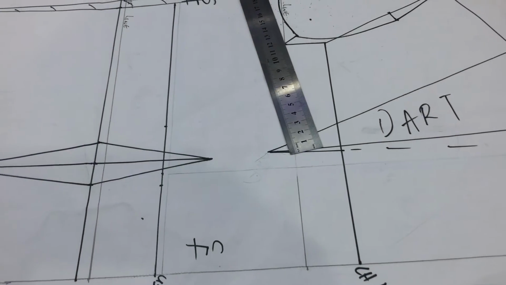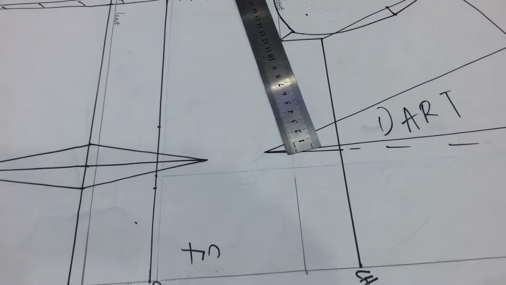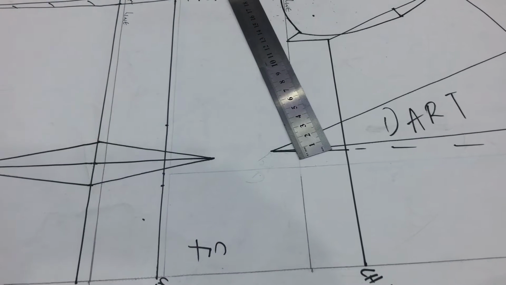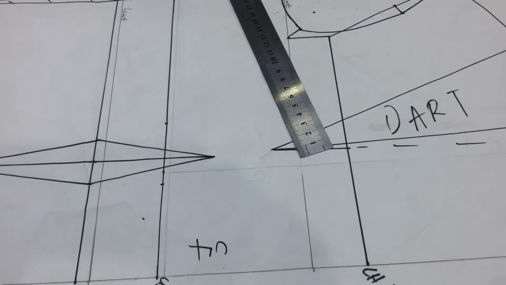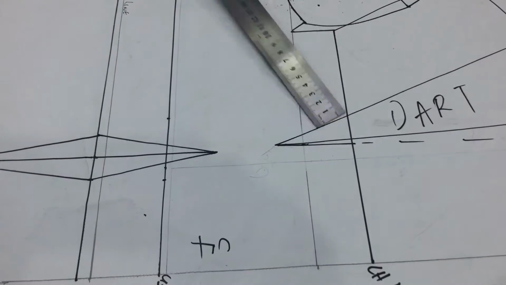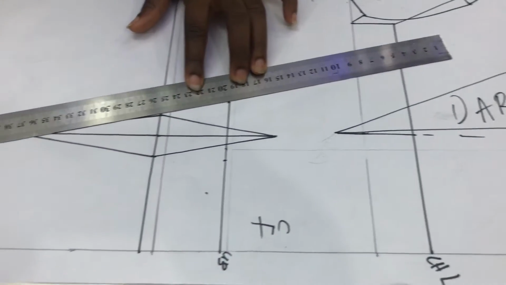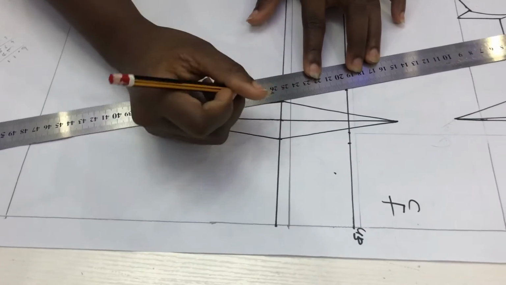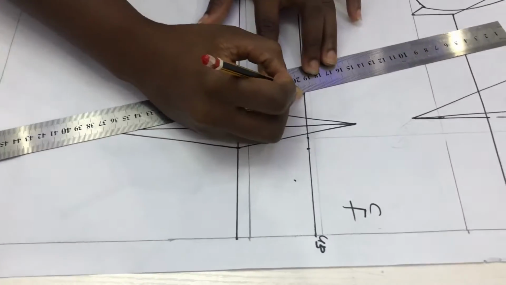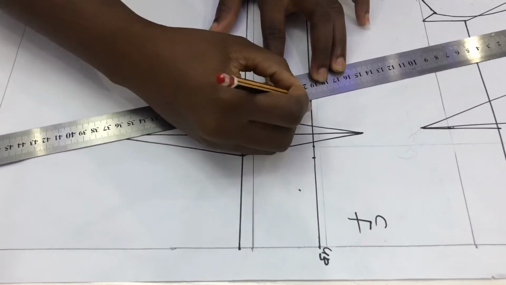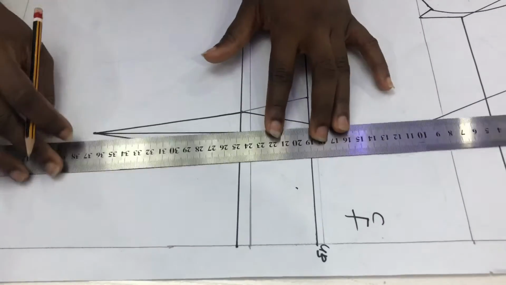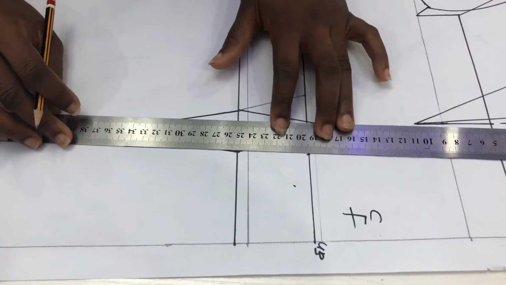So now that we have that done, you're going to bring it back with a straight line to your initial dot line. And this one too, the same way.